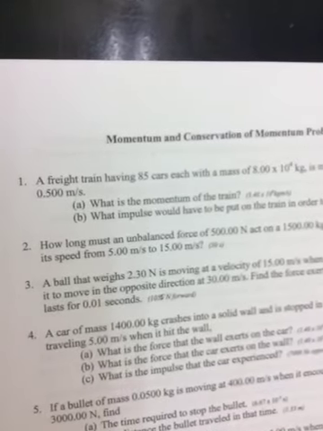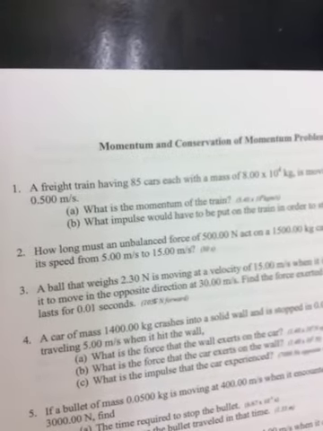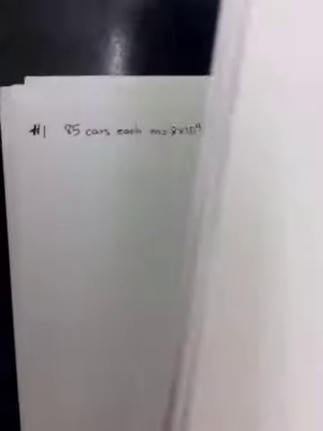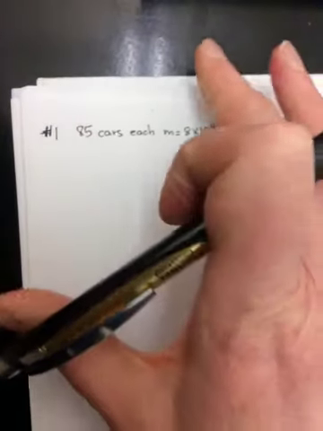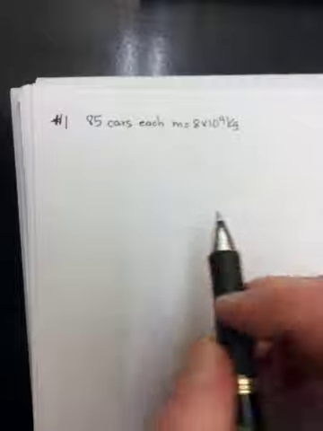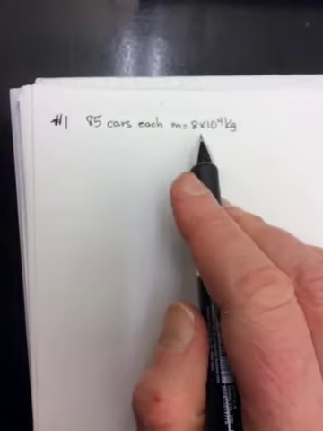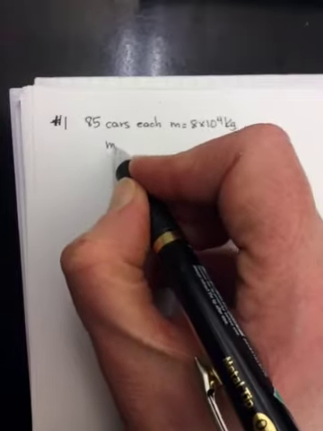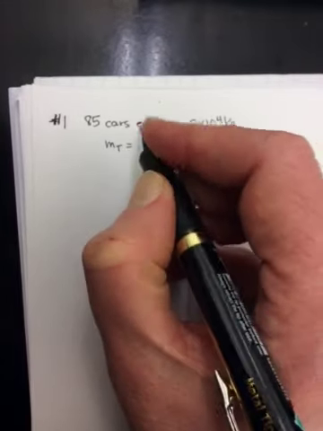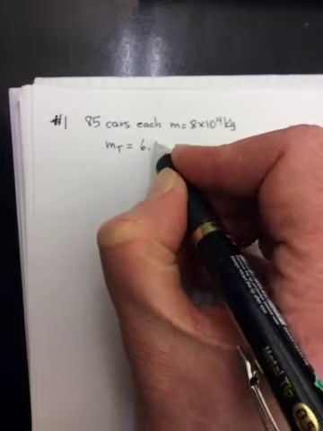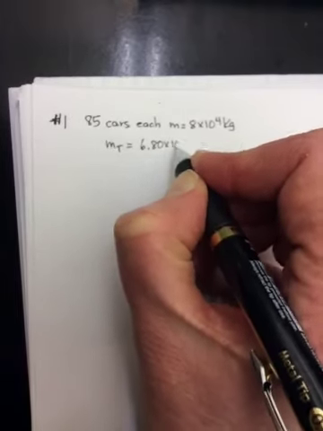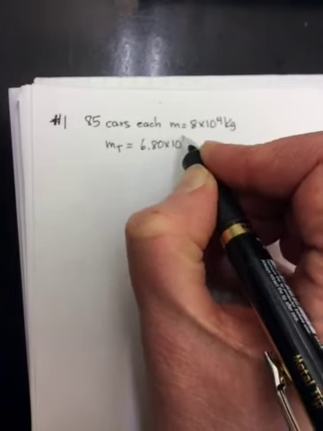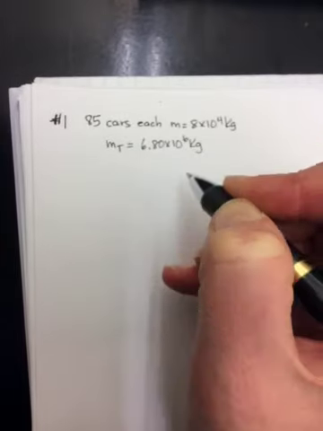Okay, so I asked you to do the first 7 questions on this sheet. Momentum and conservation of momentum questions. So number 1 is a freight train having 85 cars, and each one has a mass of 8 times 10 to the 4th kilograms. So we could find the total mass, just 85 times 8, and that will be 6.80 times 10 to the 6th kilograms, okay?